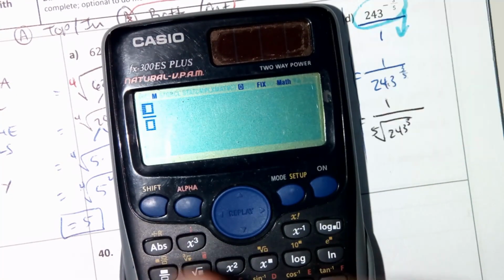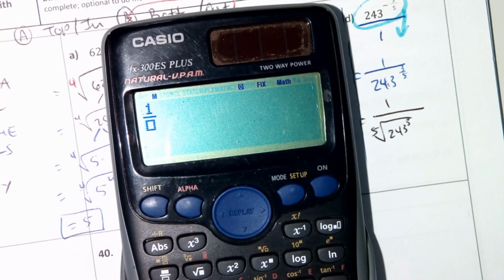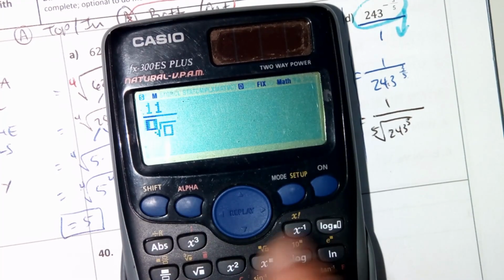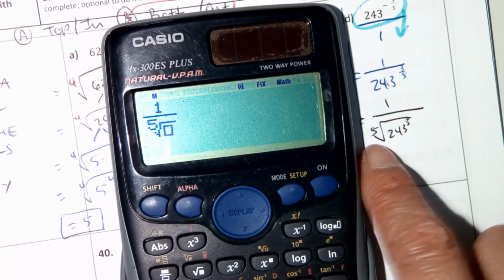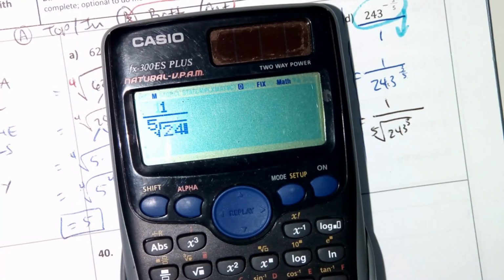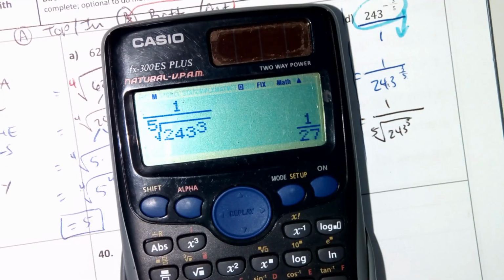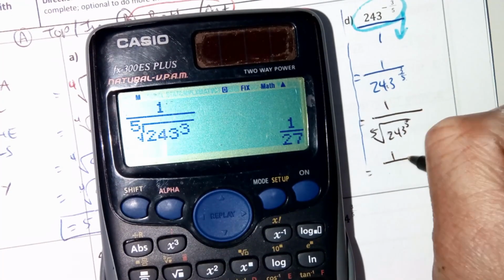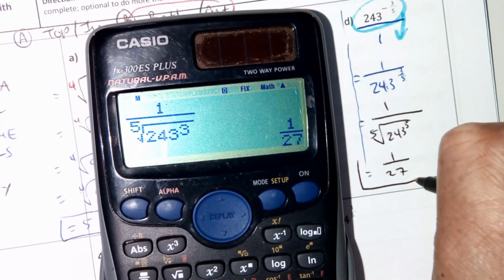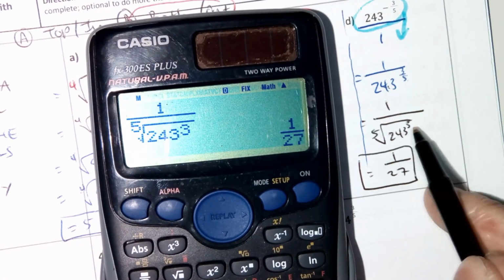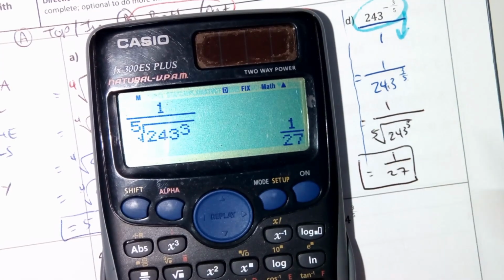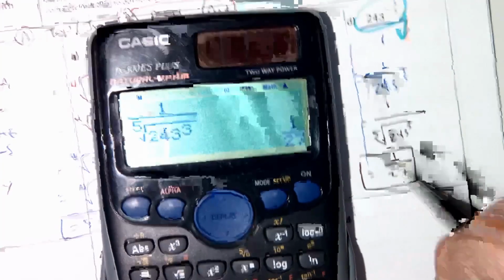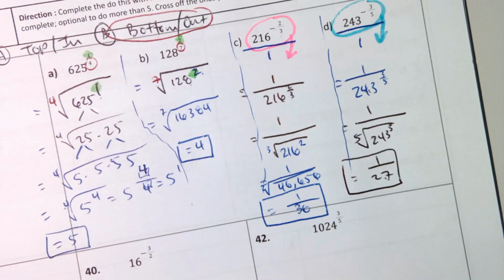Remember, if you push the button in the back there, this calculator can handle the fraction. So I did a fraction button, and then my radical sign with root 5, 243 to the 3rd power, and I get an answer of 1 over 27. So 1 over 27 is our answer.